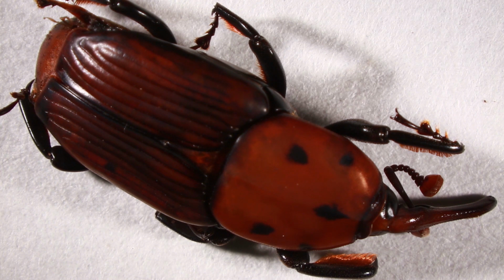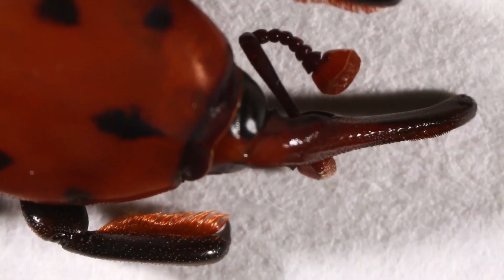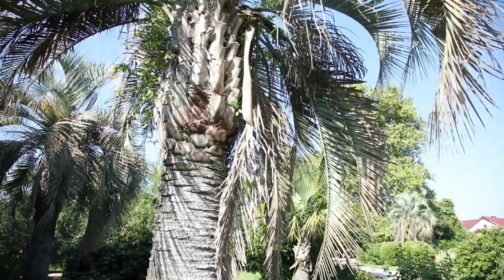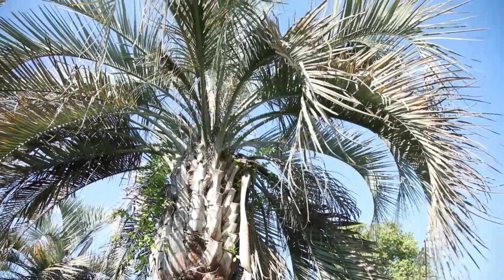The head of weevils is prolonged into a long rostrum, the main purpose of which is to gnaw the channel in plants for feeding and pushing laid eggs into this channel. Female lays 180 eggs on average on top of palm trees, closer to the growing point.